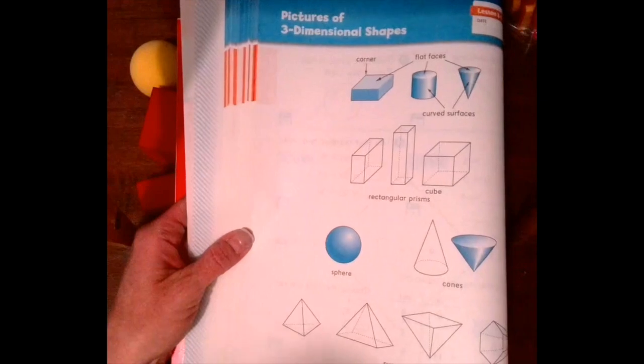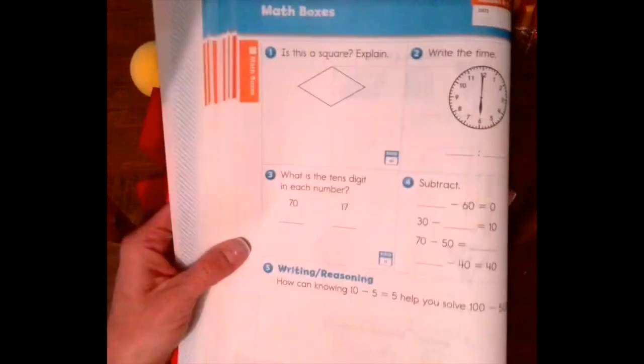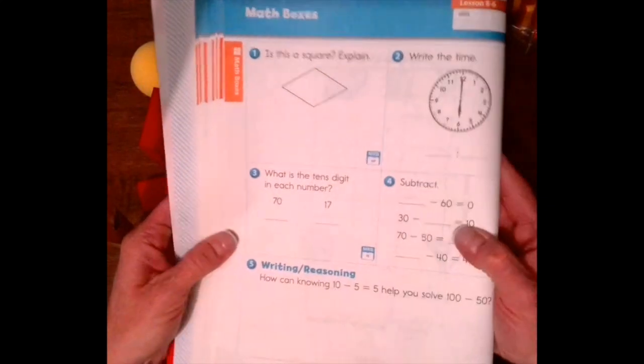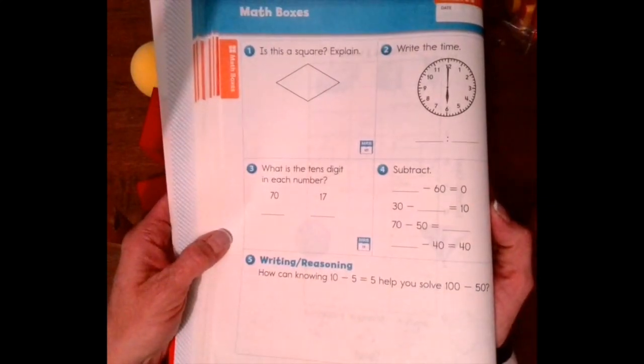The other pages that we talked about were 170, that's just a reference page. And then you're going to do 172. This is just math boxes, so it's review.